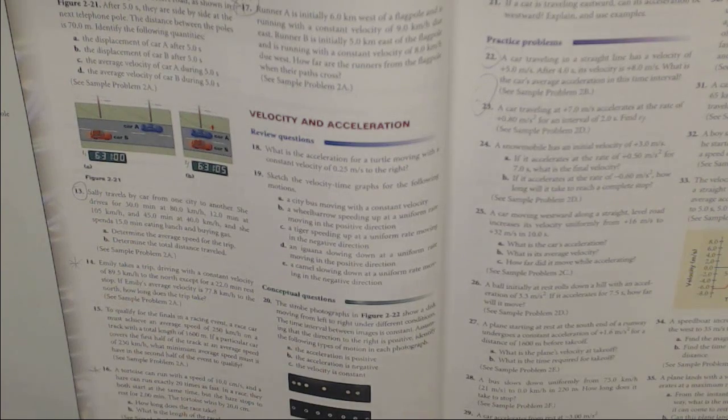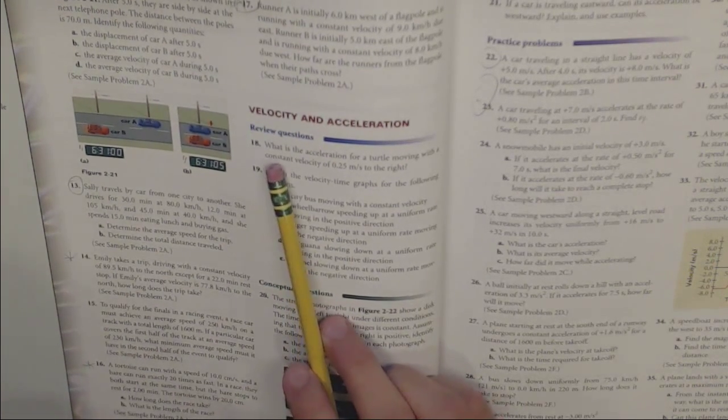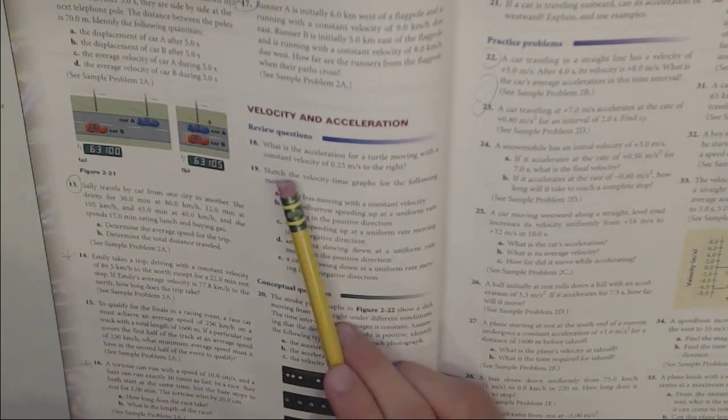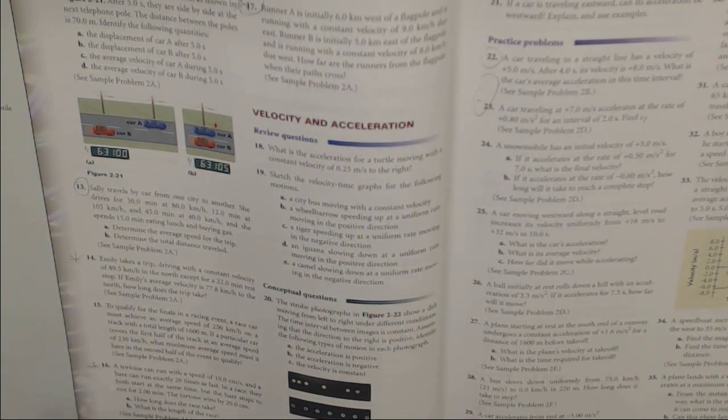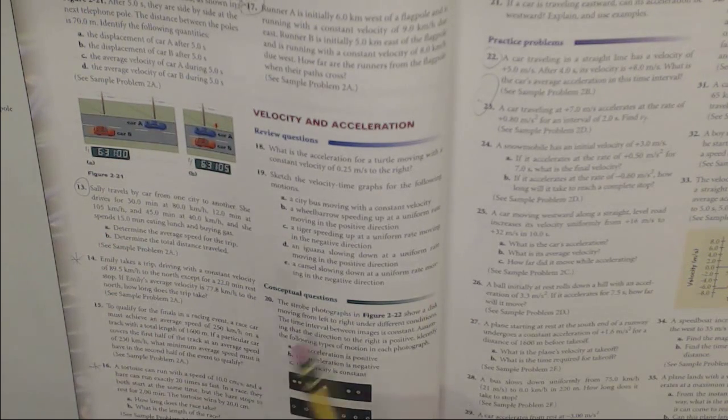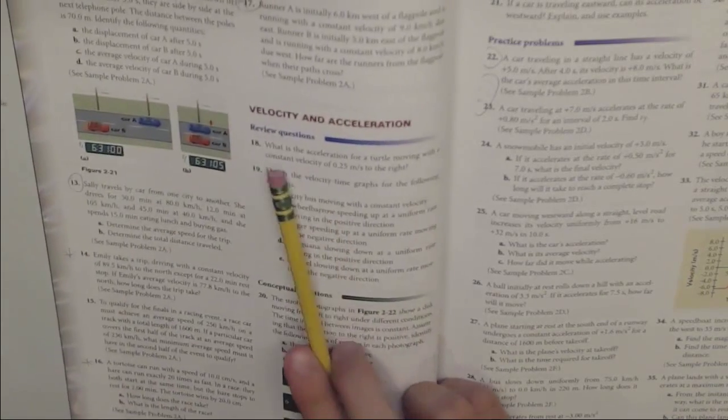The first question is question 18, and it reads, what is the acceleration for a turtle moving with a constant velocity of 0.25 meters per second to the right? Now, this question is more of just a vocabulary question. It's just making sure you know what constant velocity means.